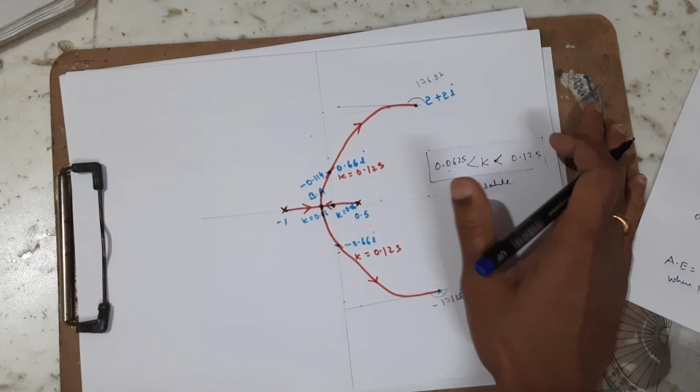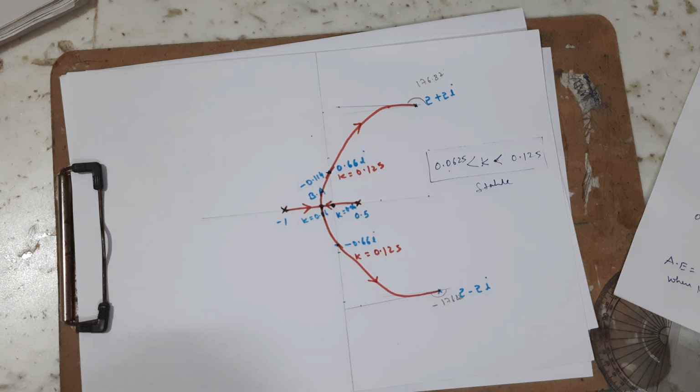Apart from this value, all the roots lie on the right side of the S-plane, and then the system is called unstable. Okay, I hope you understood.